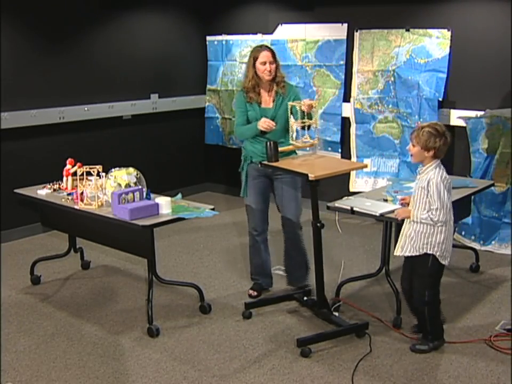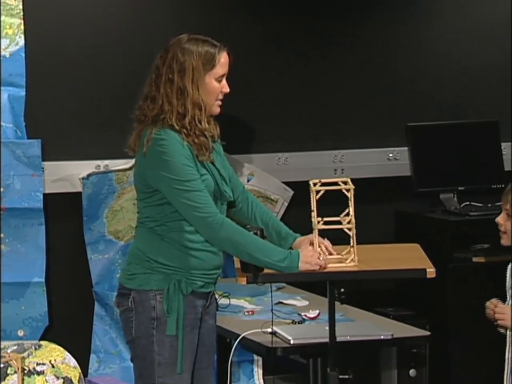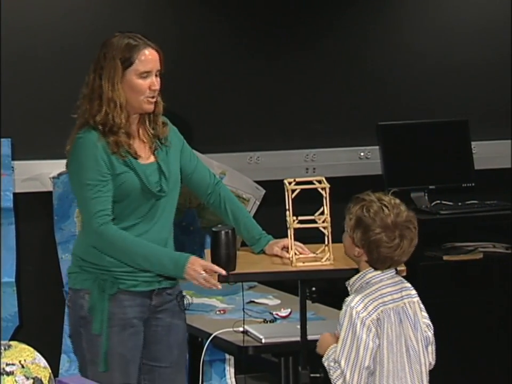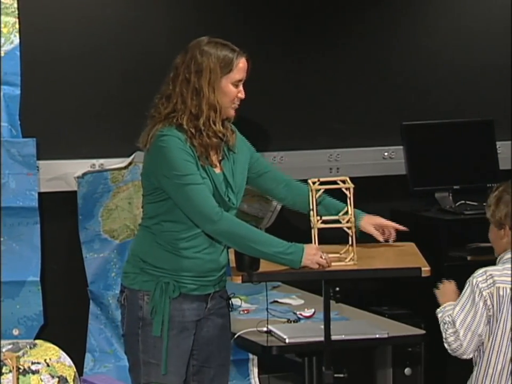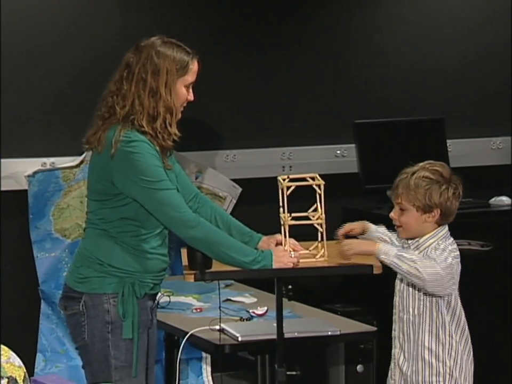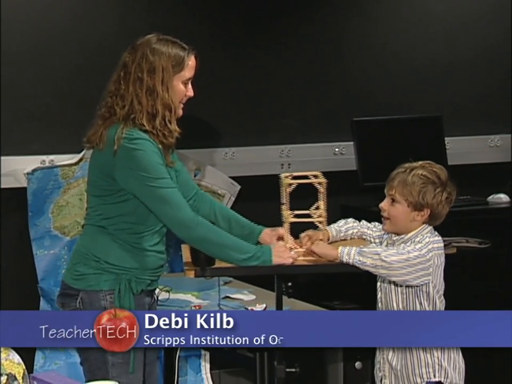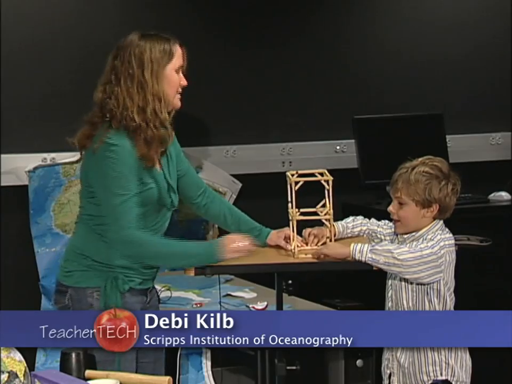Timmy, you can stay here too. Do you want to be the earthquake or the earthquake engineer? Earthquake. You want to be the earthquake? Okay, I need you to stand over here. Hold on to the bottom with me. Earthquake.